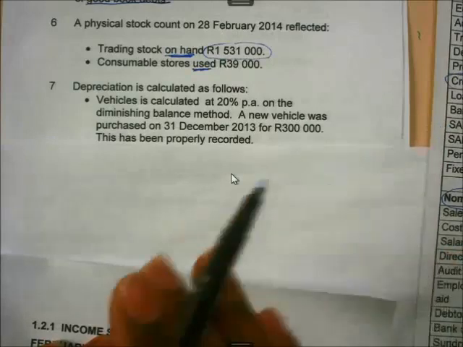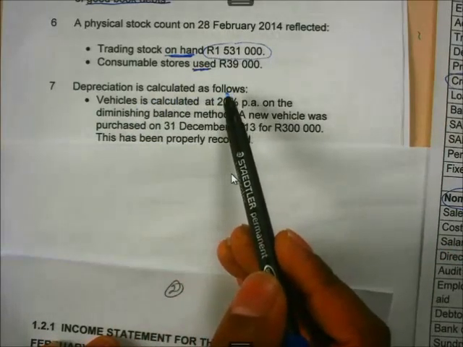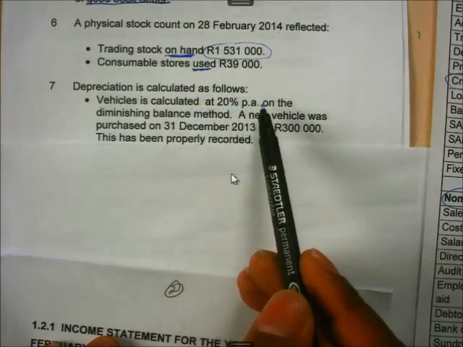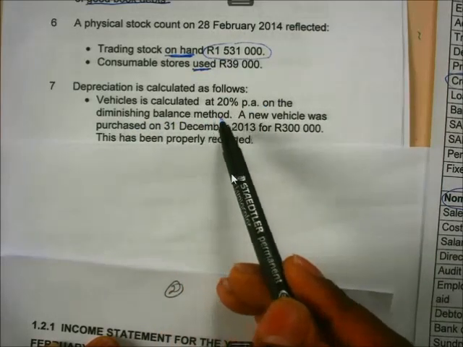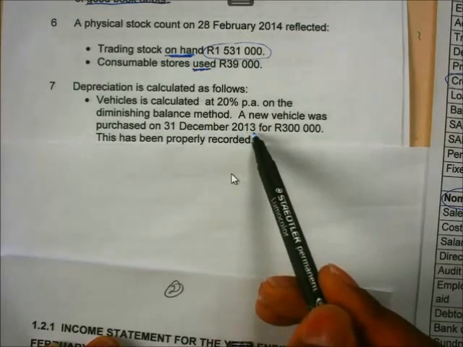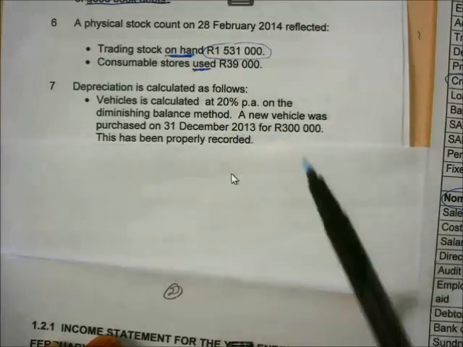They say depreciation is calculated as follows. Vehicle is calculated at 20% per annum on the diminishing balance method. A new vehicle was purchased on 31 December 2013 for 300,000. This has been properly recorded.